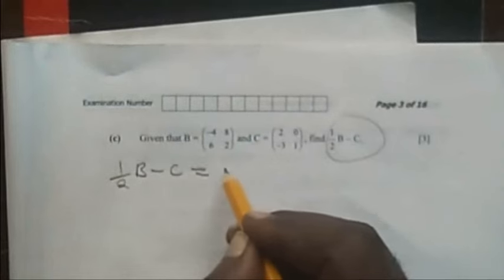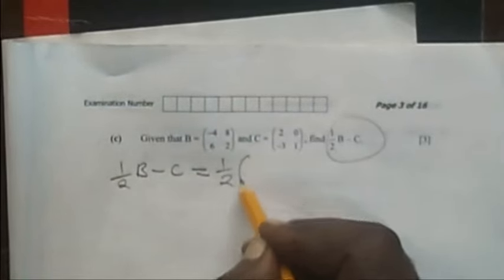Question 1C is, given that B is equal to [-4, 8; 6, 2] and C is equal to [2, 0; -3, 1], find the value of 1 over 2 multiplied by B minus C. Okay, so what I'm going to do is write this expression here. So I've got 1 over 2 B minus C. So I'm going to convert that into a matrix.